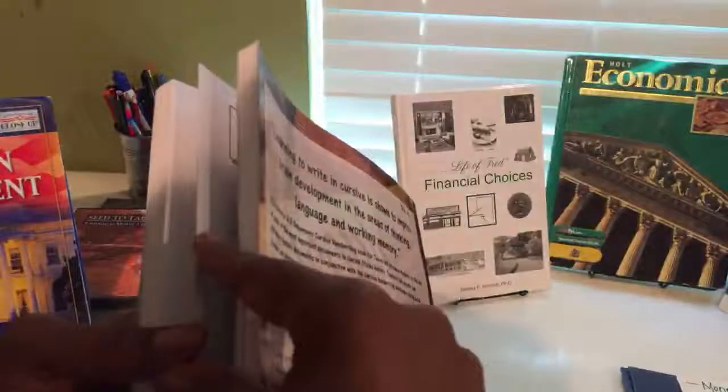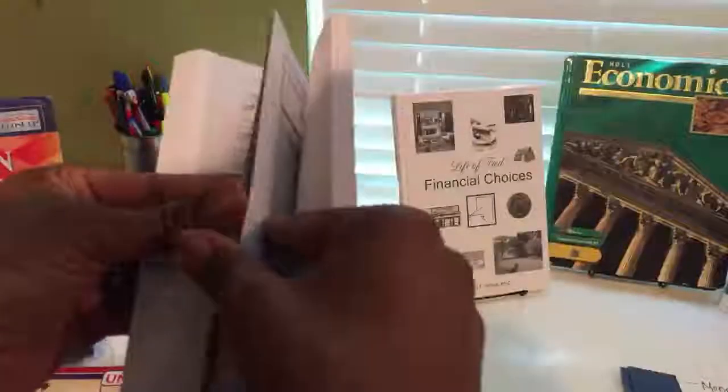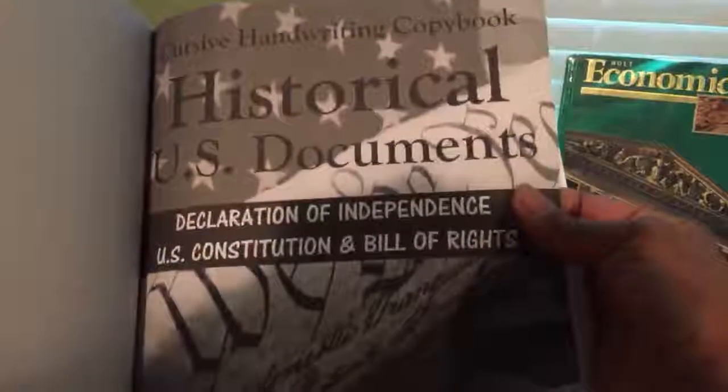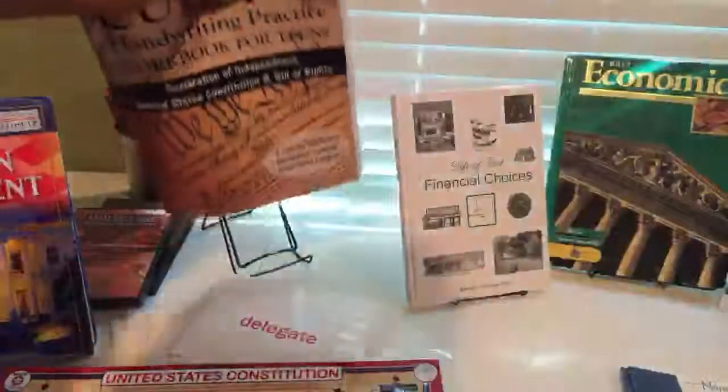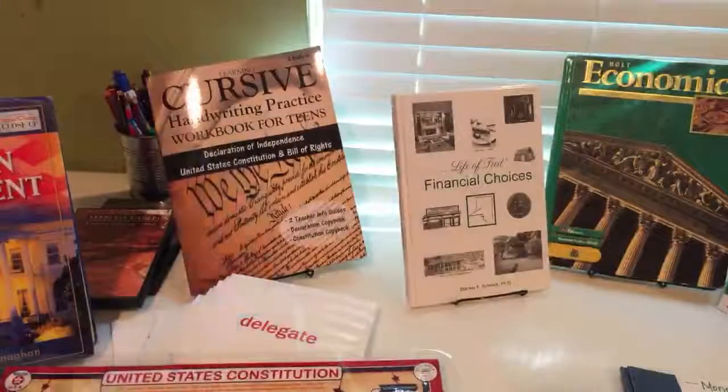But I wanted it for the back. Let me show you. See? I wanted it for this. So it provided what I needed with this. And I probably can unbind this and bind just the cursive ABCs part for somebody else with a child. But that's the reason why I got it.